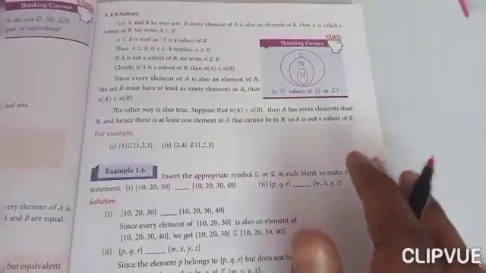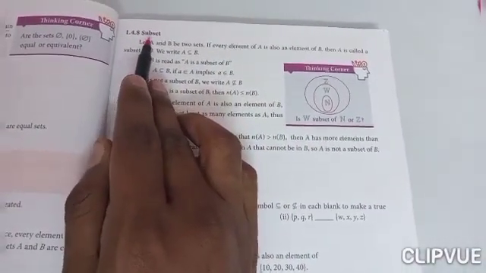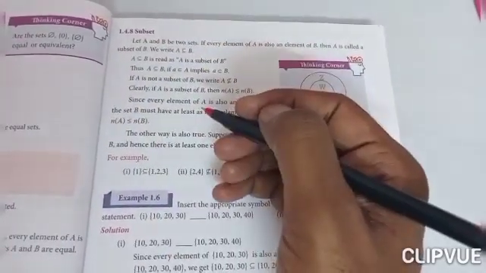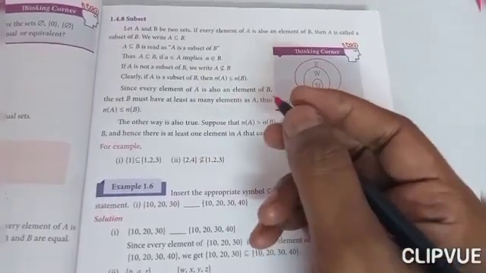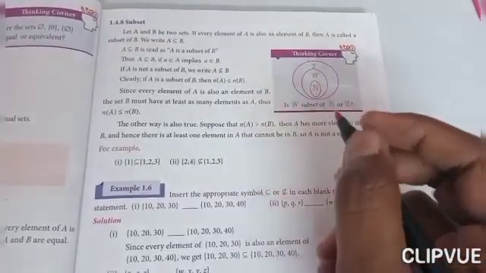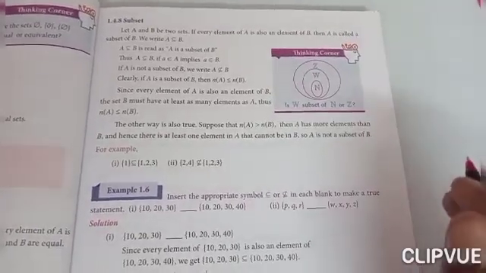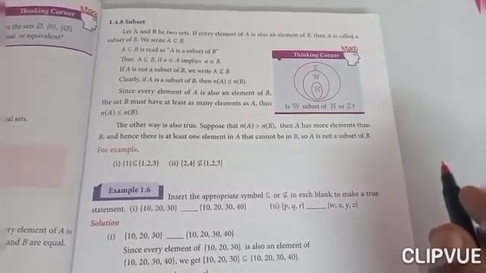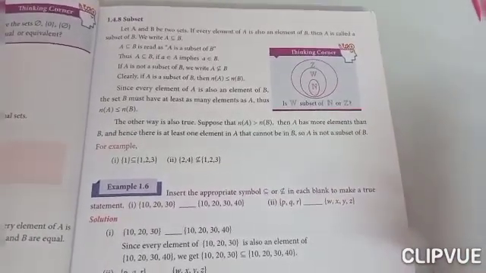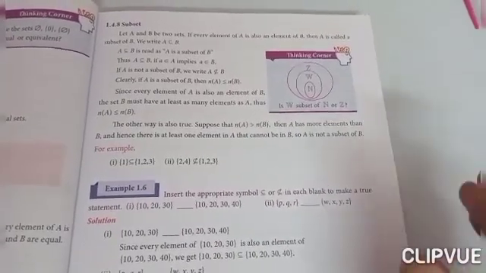So the next type of set is the subset. Look at the example. Here we are going to discuss two types. One is where only one set is given. In that case we are going to write the subsets of the given set. Or the second type, where they give two sets. In that case we are going to relate the subset of one to the other.